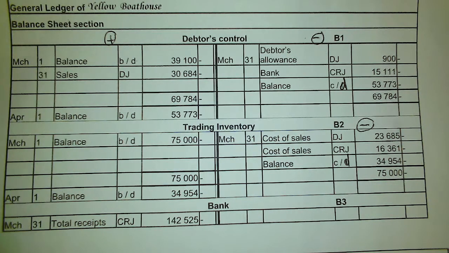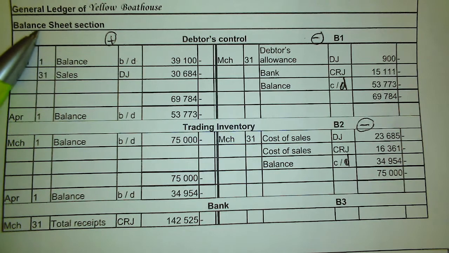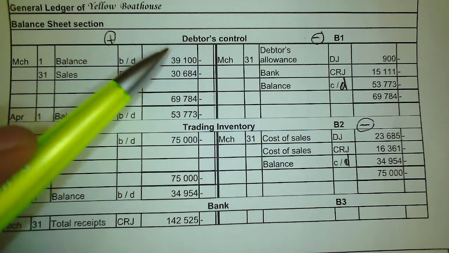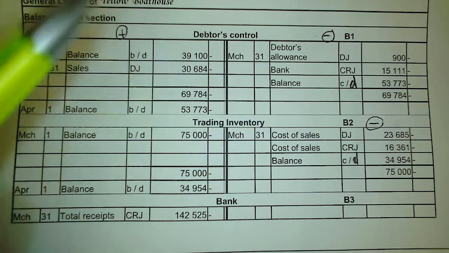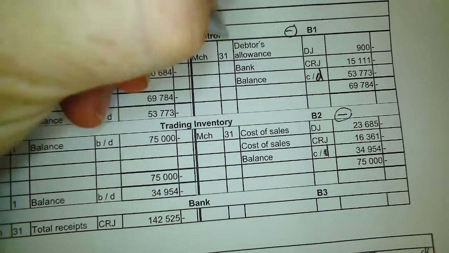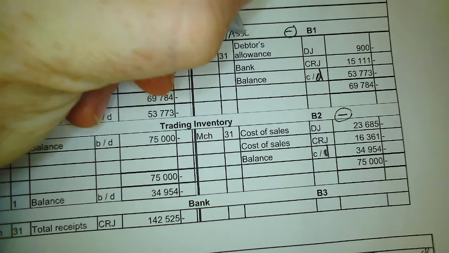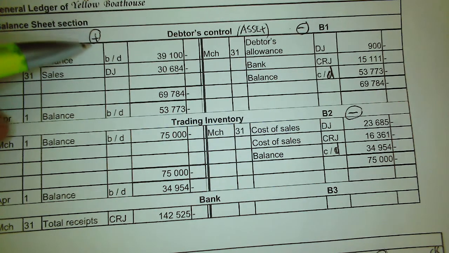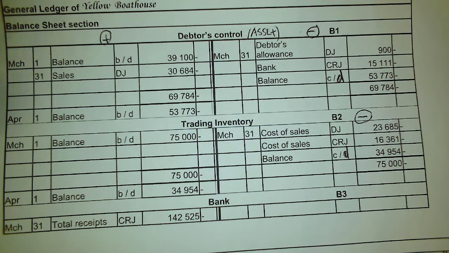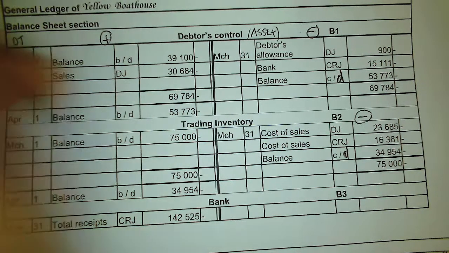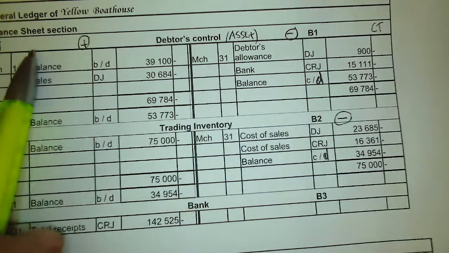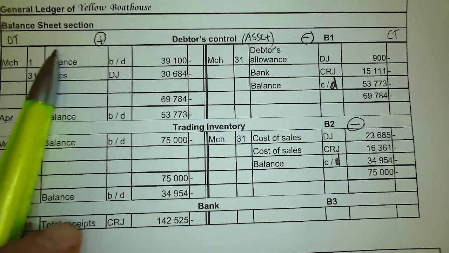Right, so we're busy with activity number 19, and I'm doing the general ledger of Yellow Boathouse, and specifically in this video the debtors control account. And what is a debtor? A debtor is an asset. Okay, so the rules for assets are increase on the debit side, the left hand side, and decrease on the credit side, the right hand side. So debit side always the left hand side, and credit side always the right hand side.